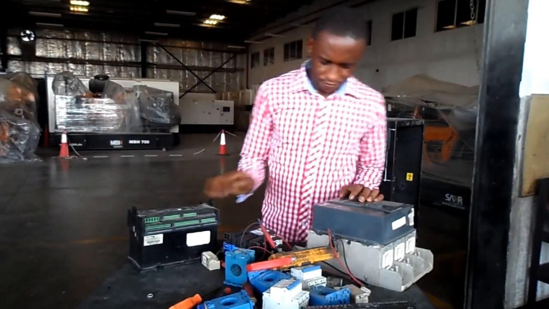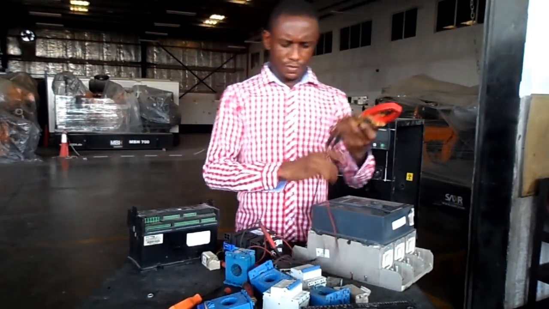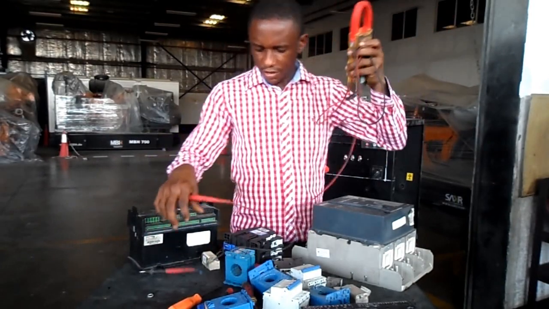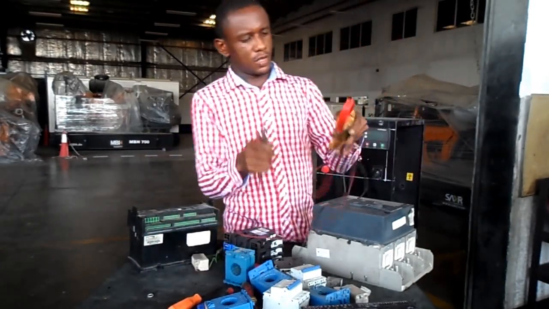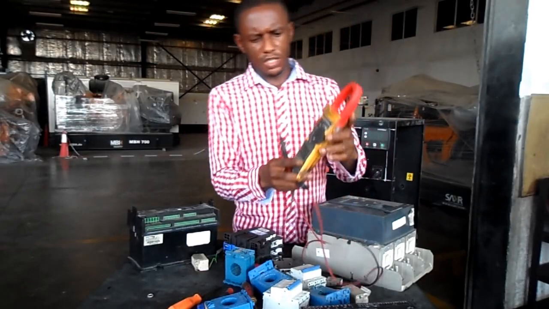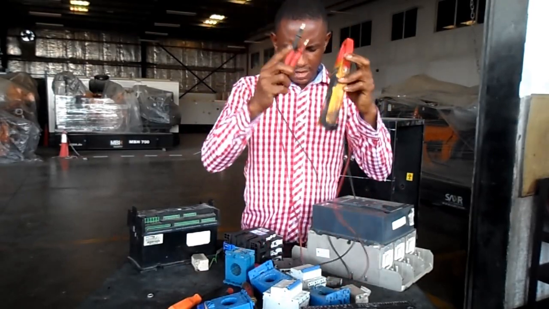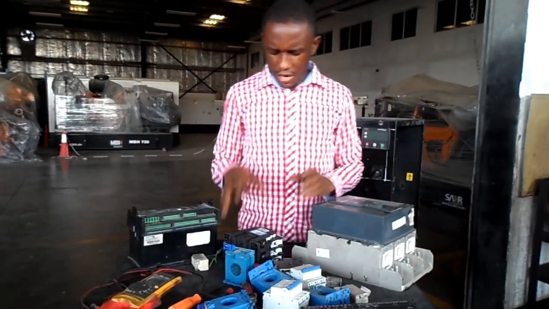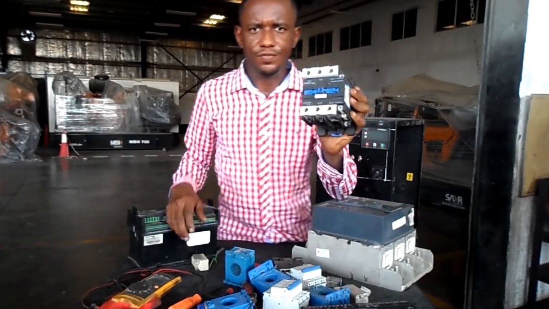Let's start from the multimeter, the testing instrument. This is the probe, and this is your multimeter, the testing device. Here we have a contactor.